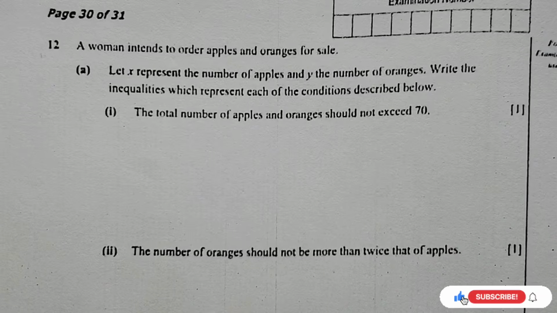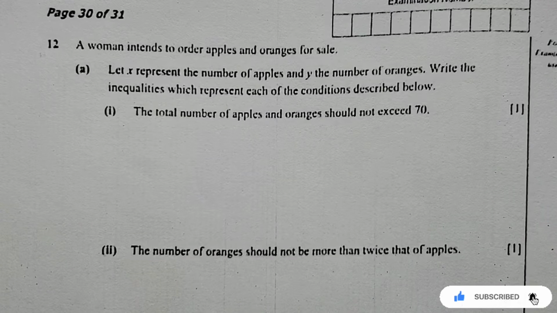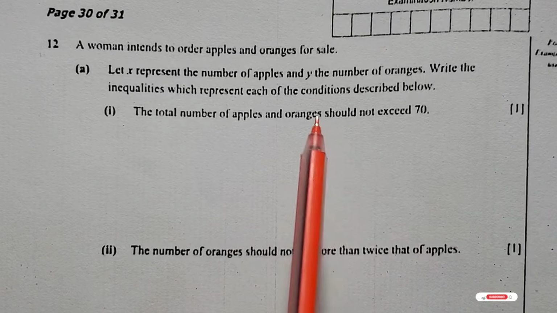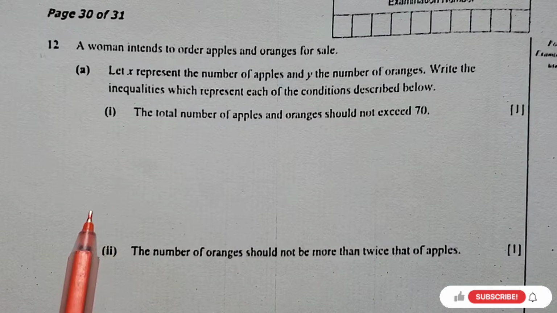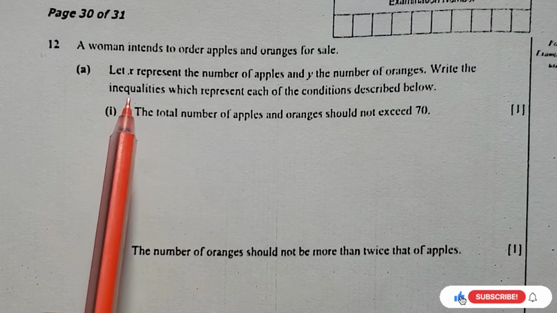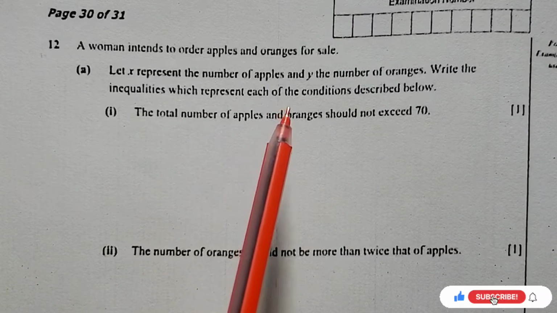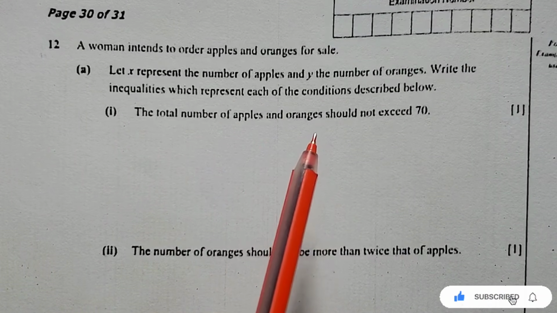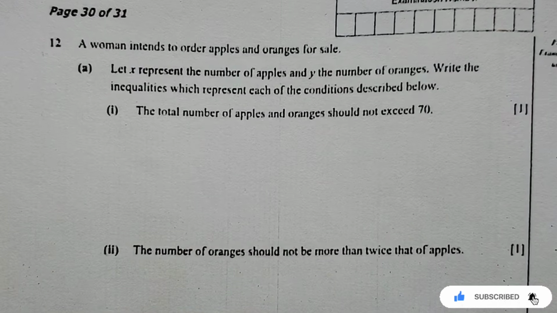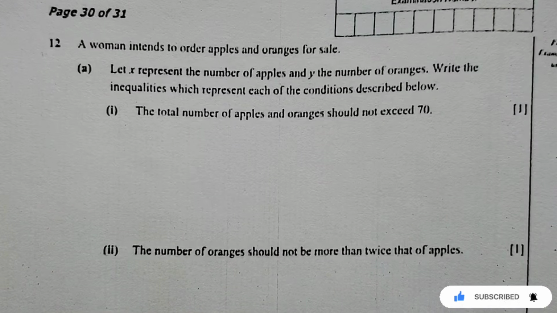A woman intends to order apples and oranges for sale. Let X represent the number of apples and Y the number of oranges. Write the inequalities which represent each of the following conditions described below.